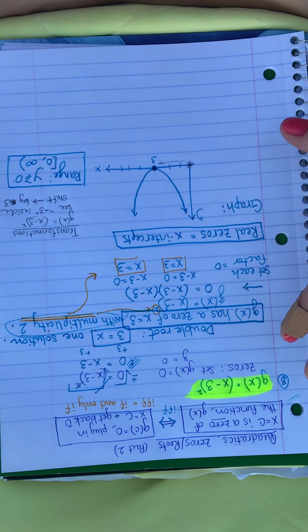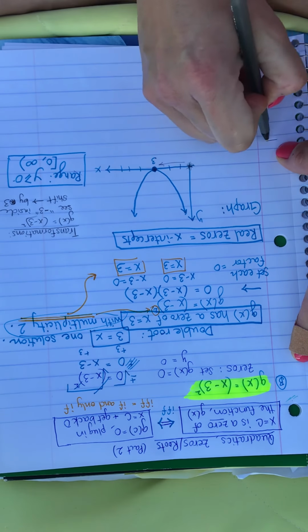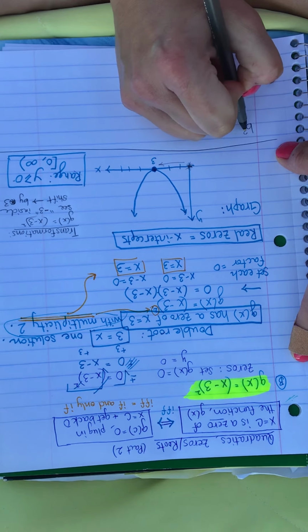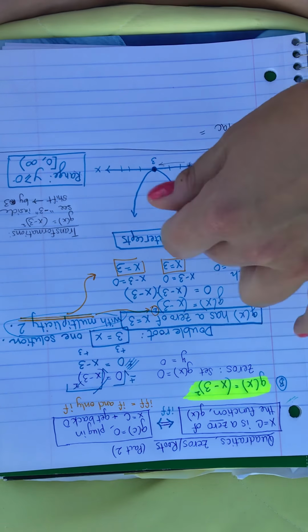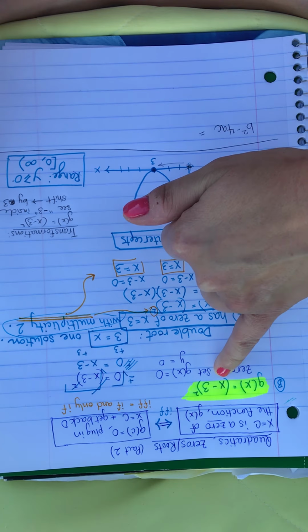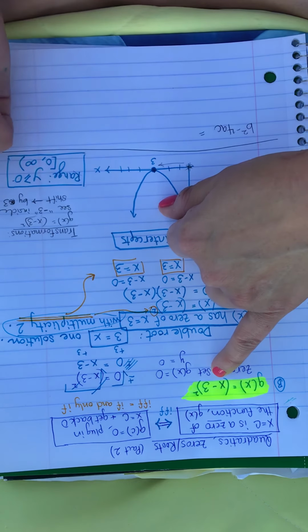Okay, b squared minus 4ac. I knew I forgot something. B squared minus 4ac. So I'm going to draw a line. Horrible line. B squared minus 4ac. What is b? What is a? What is c? Well, I look at this and go, a is 1. But what is b? What is c? I don't know. So we need to multiply that out.